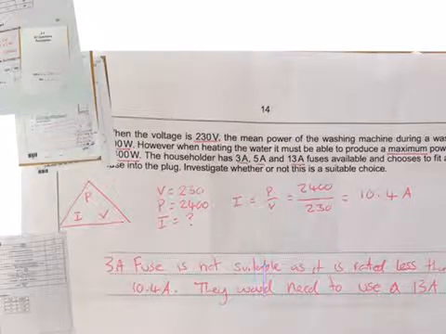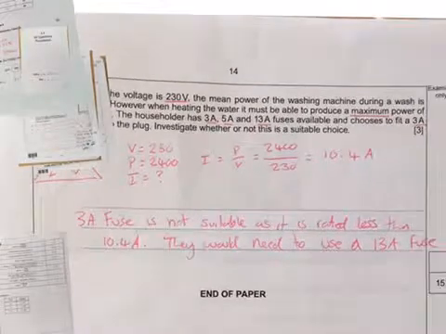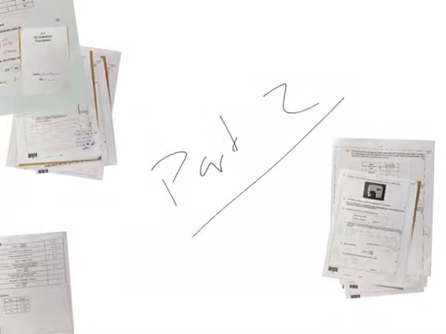Now, a 3 amp fuse is not suitable. It will keep melting. It's rated less, so they would need to use a 13 amp fuse. So I'm going to push this up. I'm going to write part 2, so that I can know where to stop it.